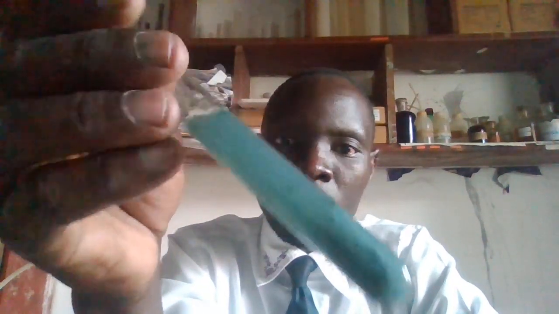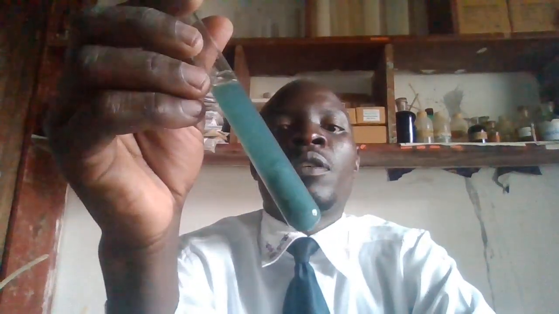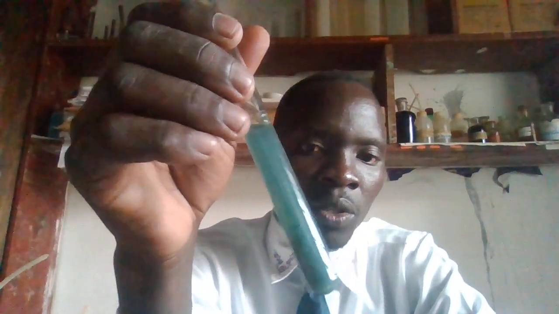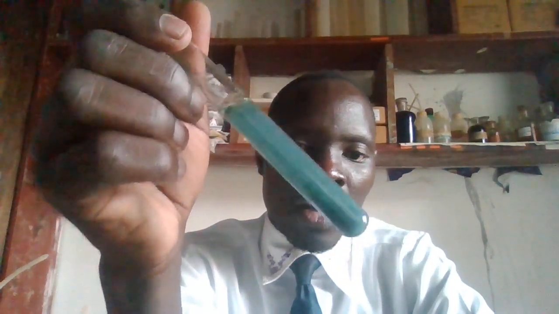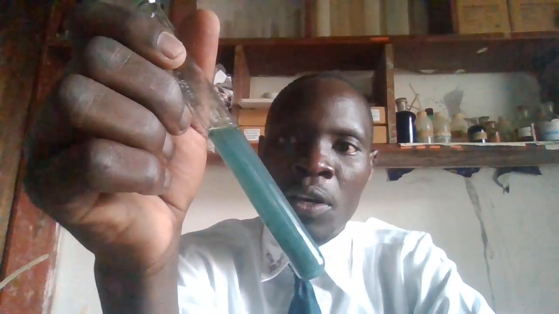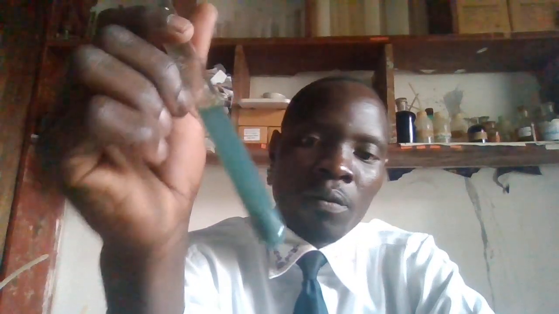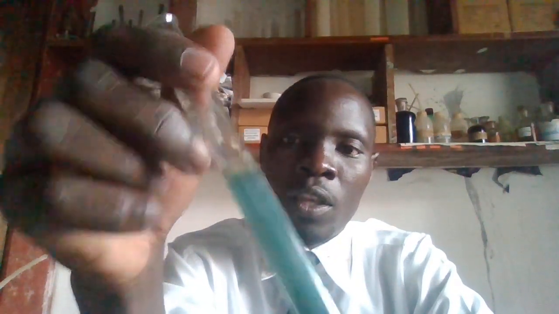And now this green precipitate, when you leave it to stand for some time, it will turn to brown due to oxidation. We know that the iron 2, after the formation of iron 2 hydroxide, can be oxidized to iron 3, which will give us a brown precipitate. So this is basically the reaction of iron 2 ion with the ammonium hydroxide or the ammonia solution.